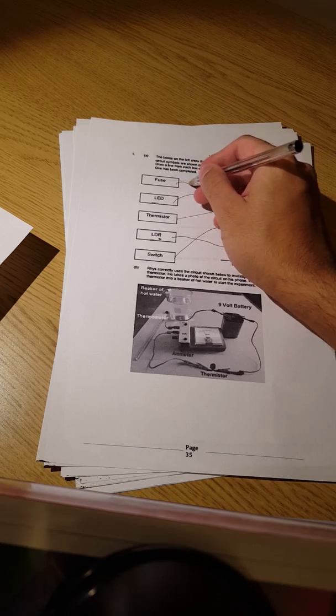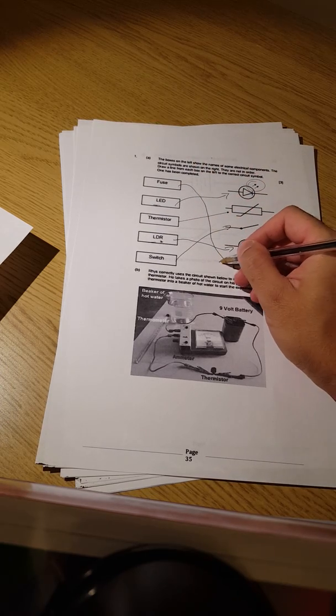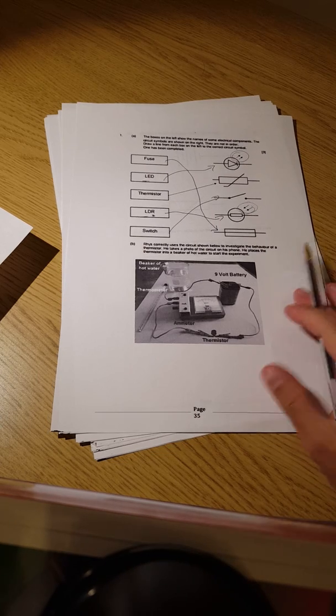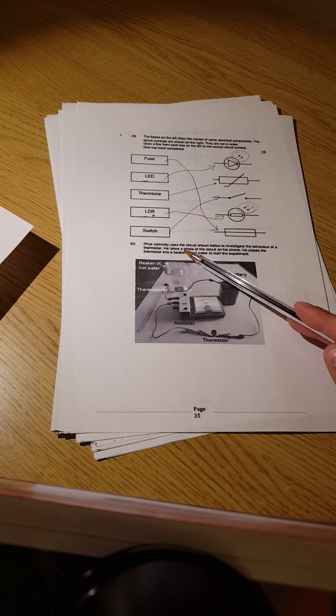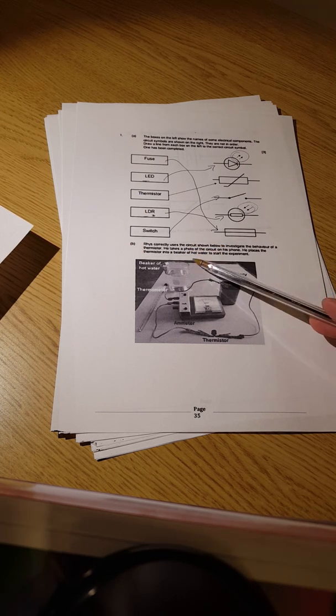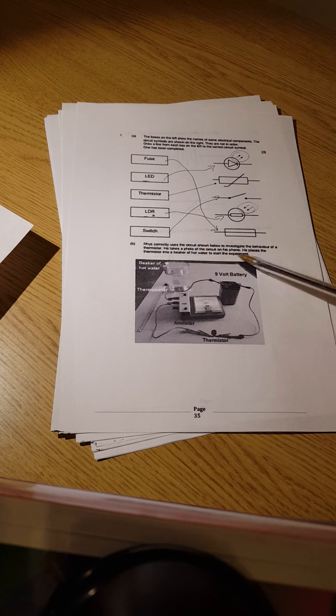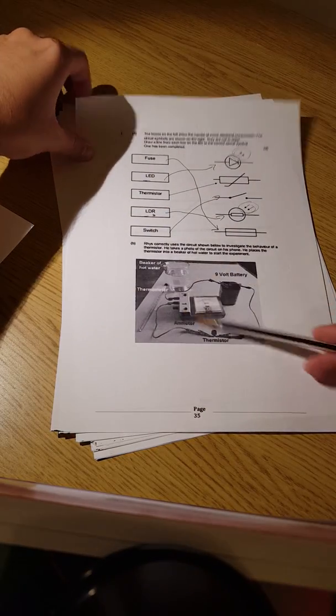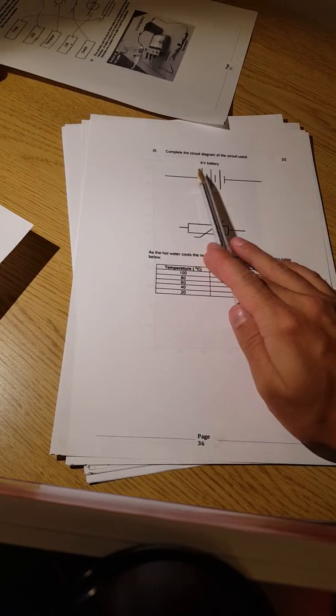And we'll do the fuses in the next topic, but a fuse is effectively a resistor that protects a circuit at higher currents. Now this is a really easy question, but it's really easy to mess up on the exam. So, Reese correctly uses the circuit shown below to investigate the behaviour of a thermistor. He takes a photo of the circuit on his phone. He places the thermistor into a beaker of hot water to start the experiment. There's the photo. So, complete the circuit diagram of the circuit he used.